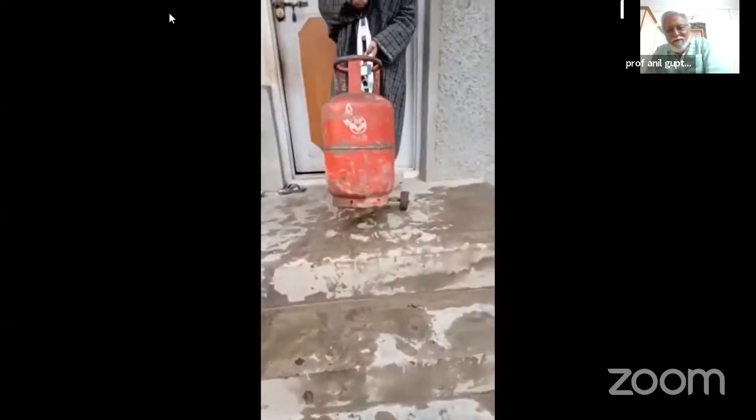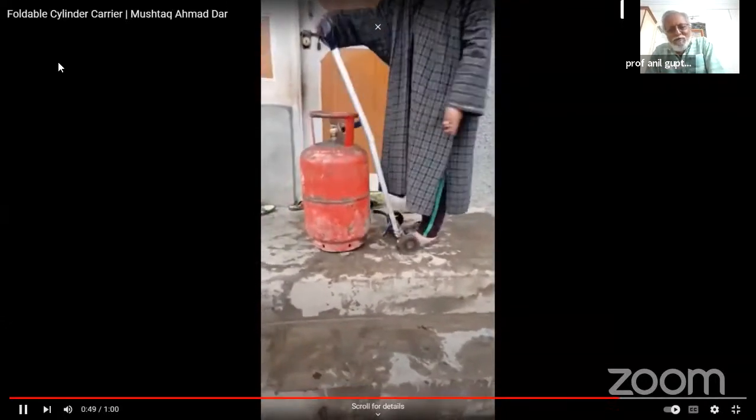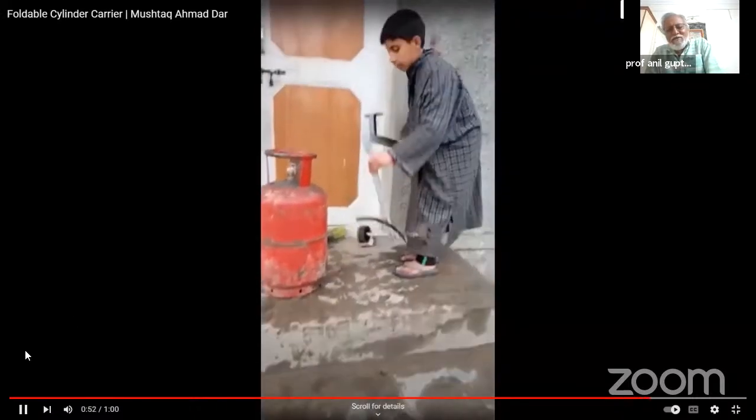It can be carried on steps. It is able to pull so easily, and it can be taken out so easily, and it's foldable.